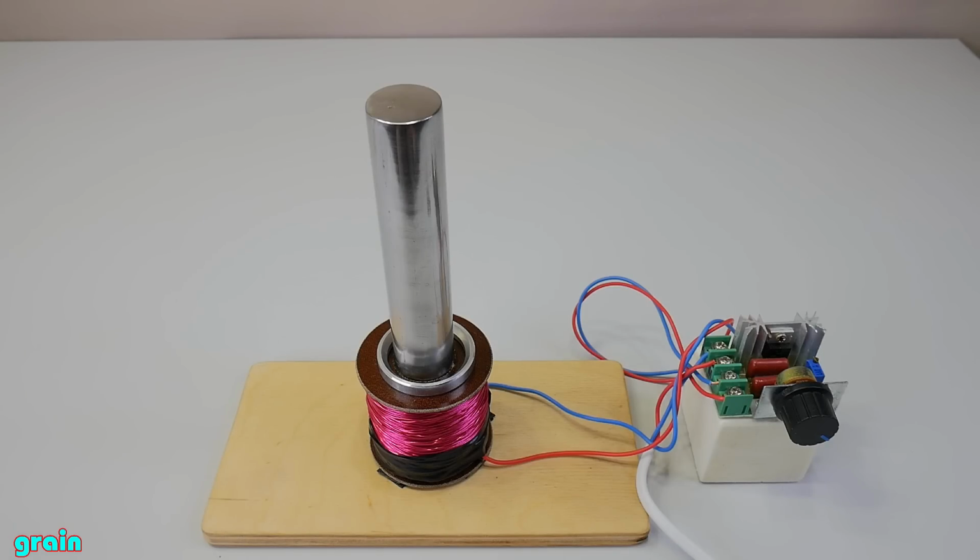If you put this ring on and then turn on the electromagnet even at medium power, the EMF simply spits the ring out of the rod.